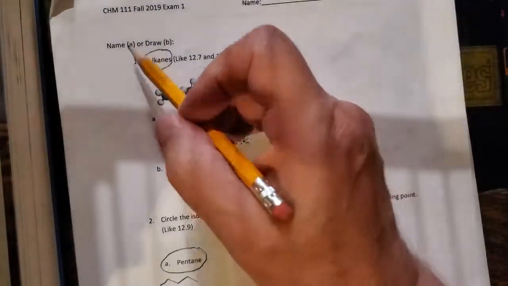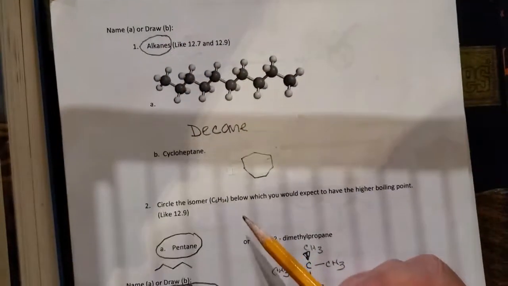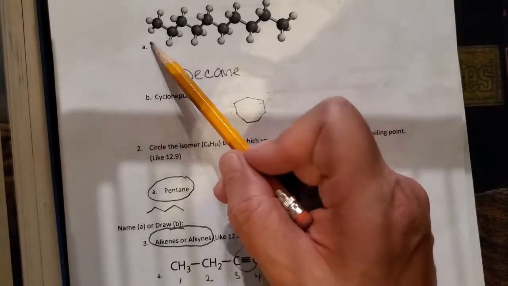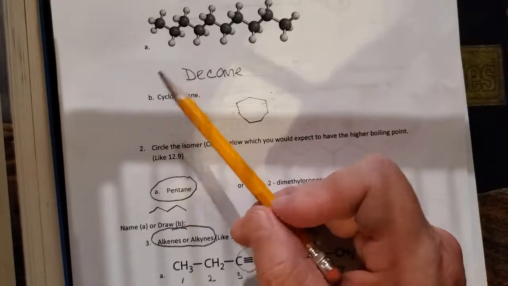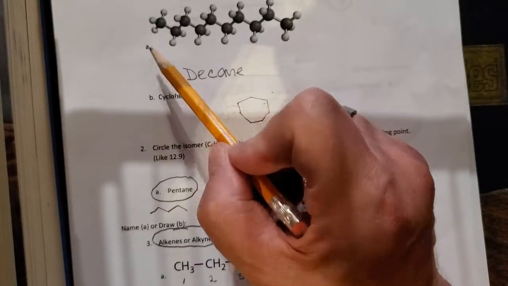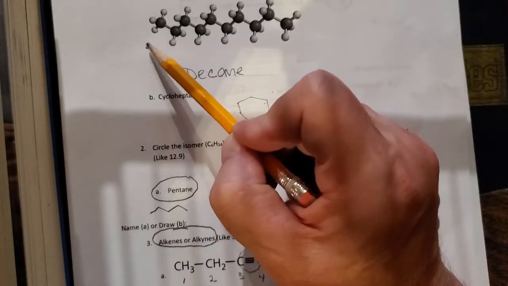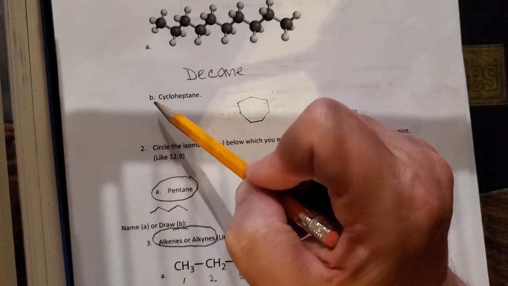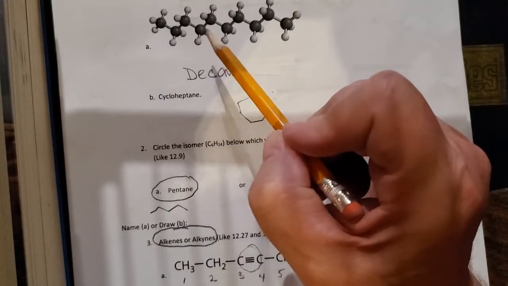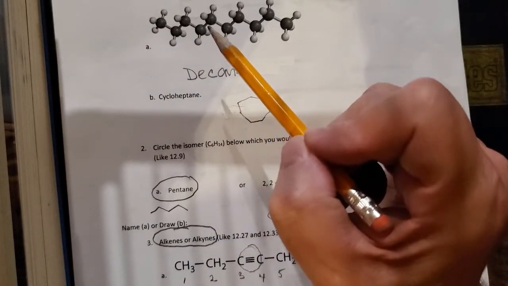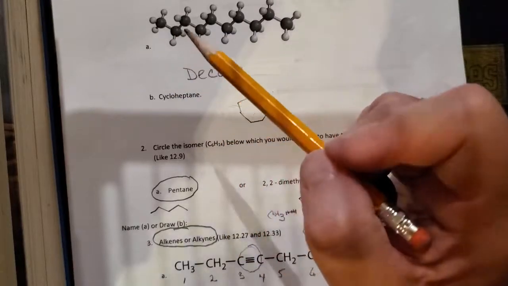Let me go over how I graded. Each question was worth 4 points. So this got a point, A got a point, B got a point. A got 2 points, B got 2 points. So question number 1 got a total of 4 points. A was worth 2, B was worth 2, so that's 4 points. If you made a simple single mistake, you got 1 off. But if you made more than 1 mistake, you got 2 off for these kinds of questions.